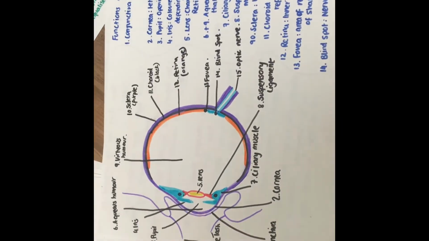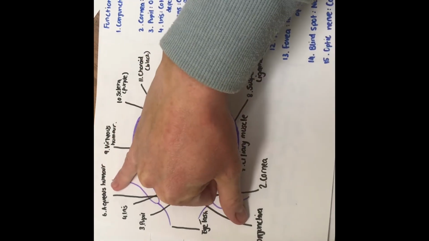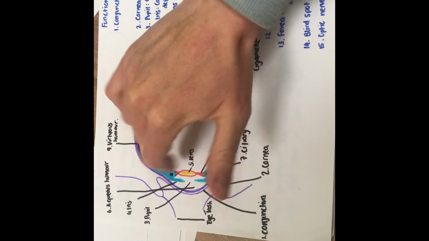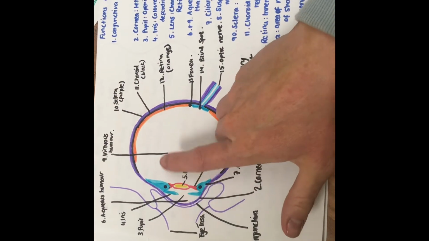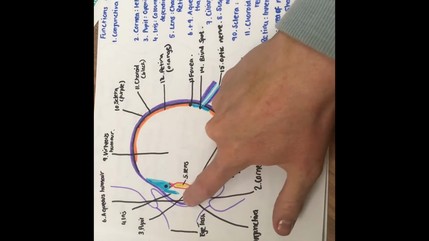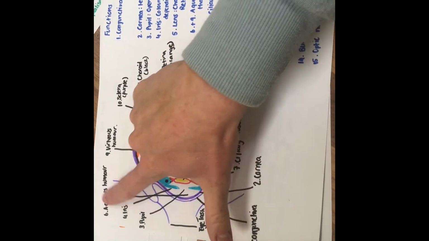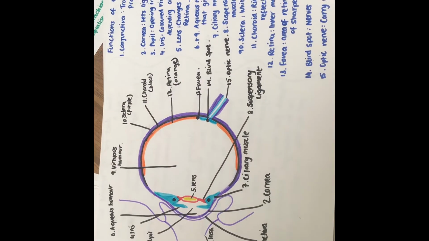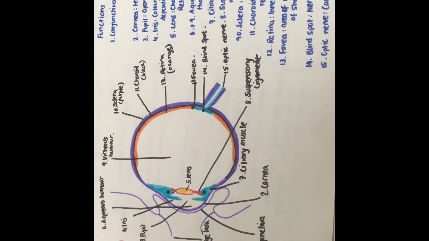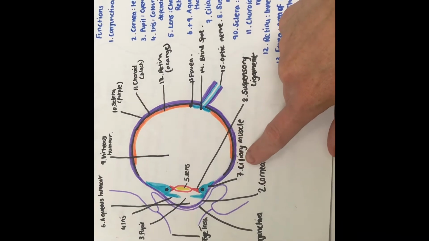Okay. So the next part is 6 and 9, which is the aqueous humor and the vitreous humor. Okay, so the two of these, aqueous humor and vitreous humor, are basically the fluid-filled sections that are here. So it is the fluid that's in here. So 6 and 9, aqueous humor and the vitreous humor, they are the fluid that gives the eye its shape. 7 we have down here is the ciliary body.